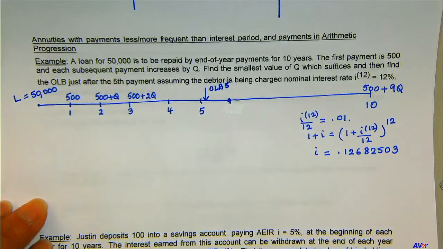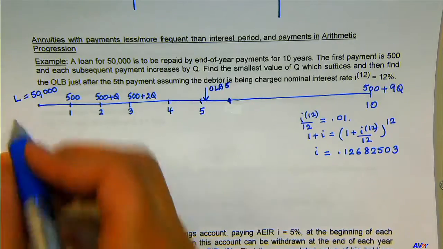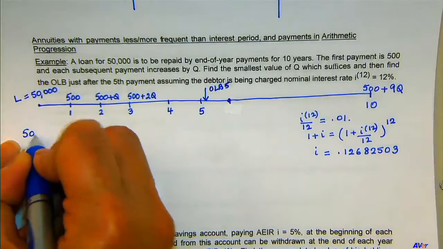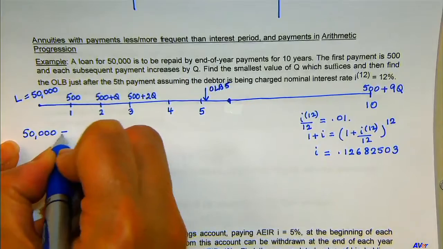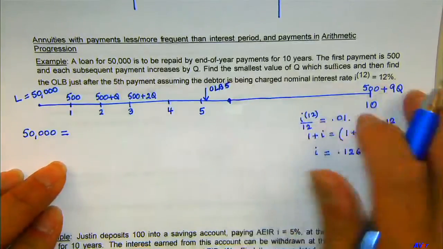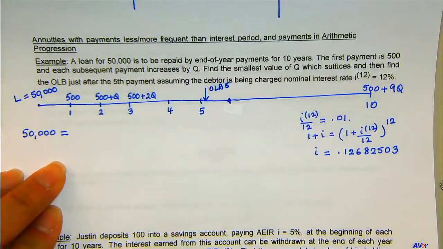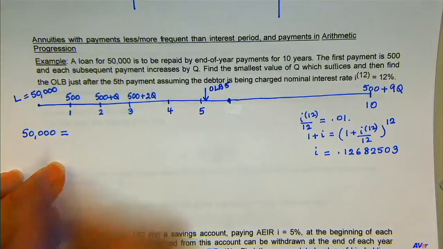Then I have to set up an equation for my L such that I can solve for Q. So what is the loan amount? 50,000 equals, what kind of annuity is this? Arithmetic annuity. Do you have a formula for the present value of an arithmetic annuity?